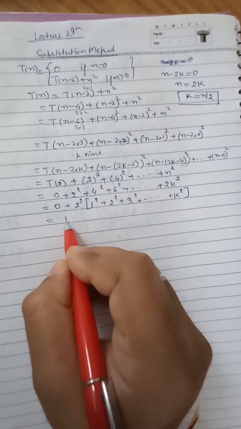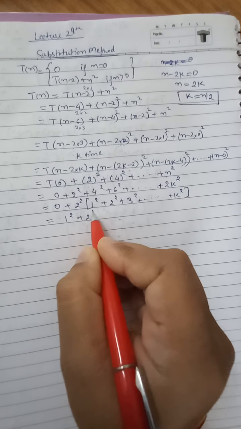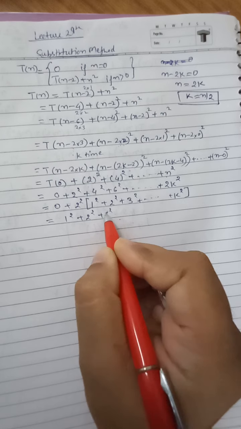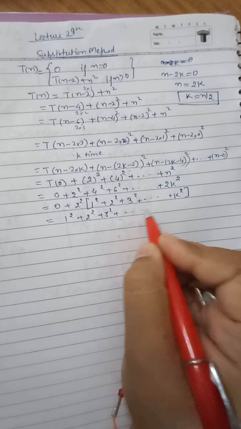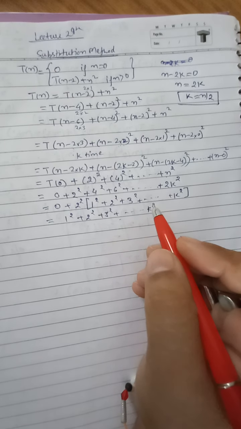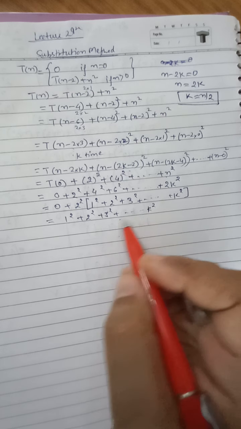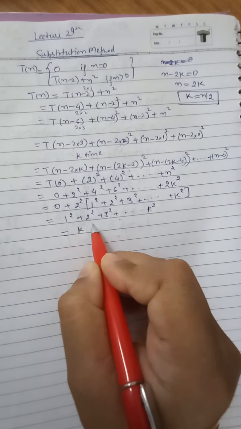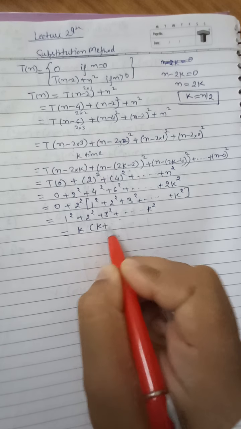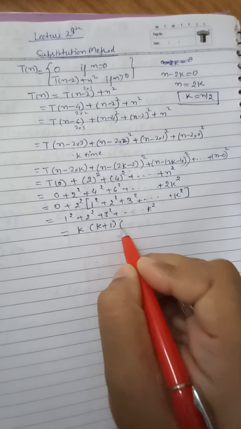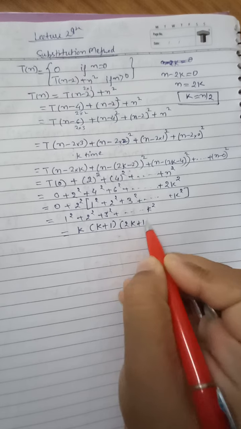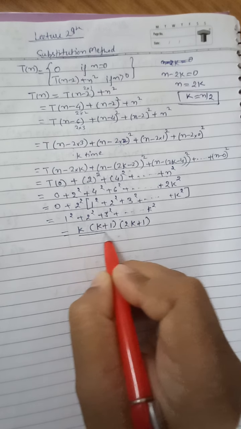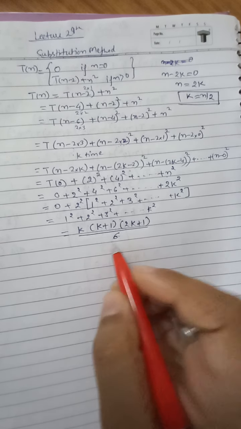This is the sum of squares of natural numbers, so this will be k(k+1)(2k+1)/6.